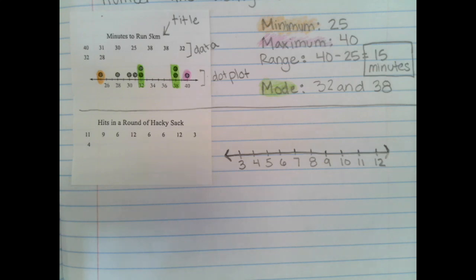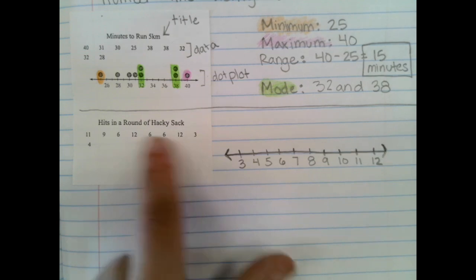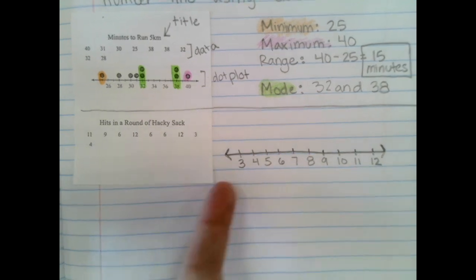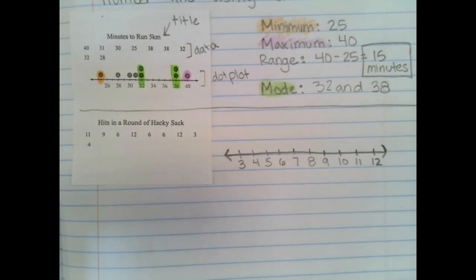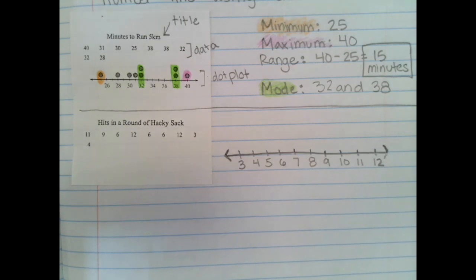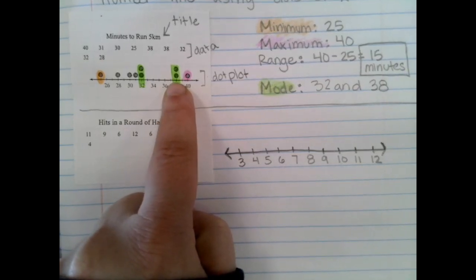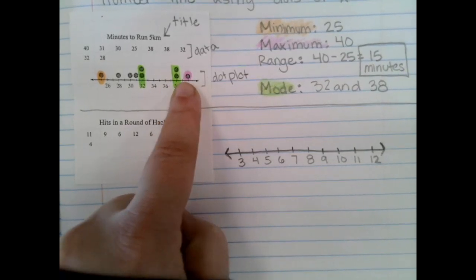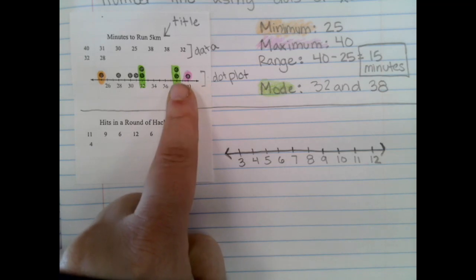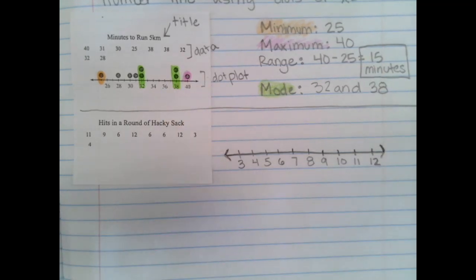All right, what's really nice about a dot plot, or if you do X's, is that we don't have to organize the data in any way. After we make our number line, it's really easy. You just put a dot where you see the numbers. It's pretty straightforward. The biggest thing about a dot plot is you want your dots to be about the same size. If I make one dot way bigger than the other, it might look like there's more of that. So try to make your dots the same size, or if you want to do X's, you can.